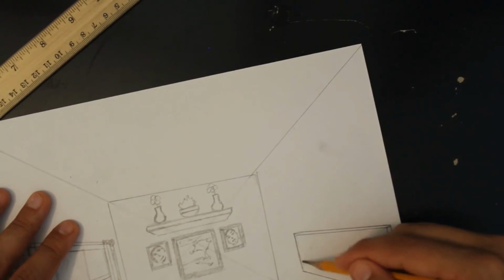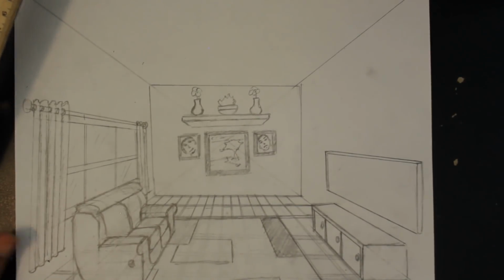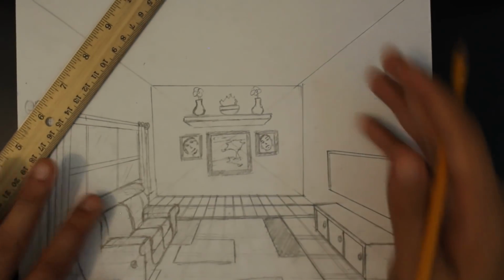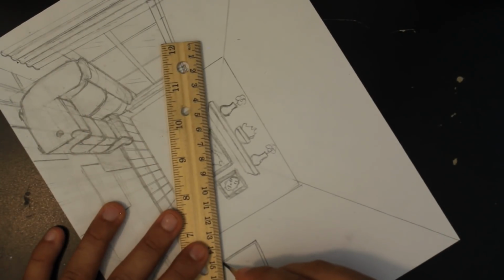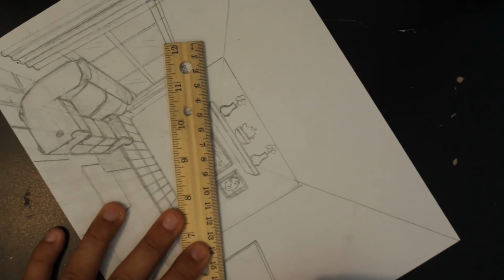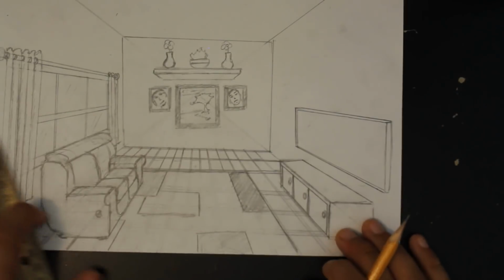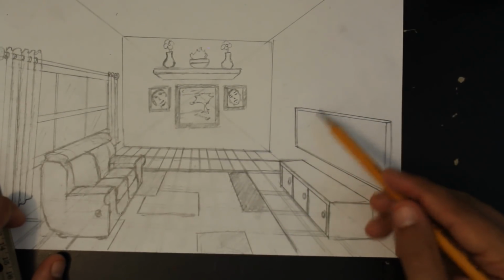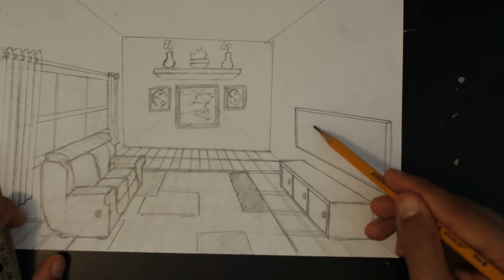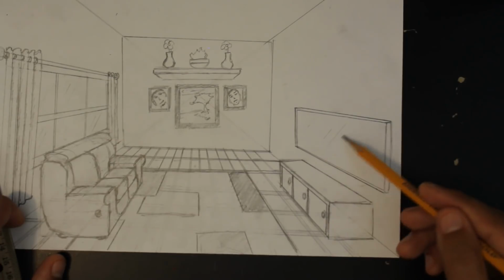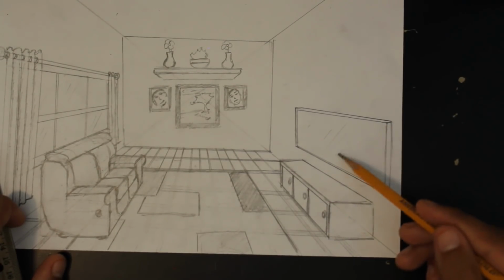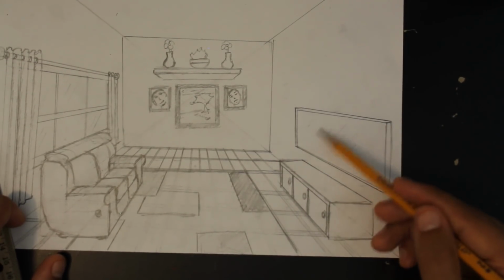And that's going to give you a bit of depth right there for our TV. There at the bottom. Now, this is a TV, so let's just put in a few lines like we did with the windows, just to show that it's a reflective surface.